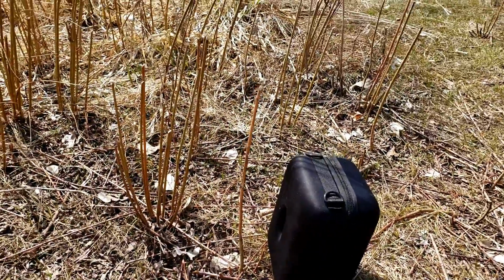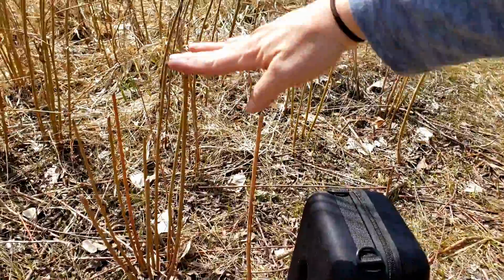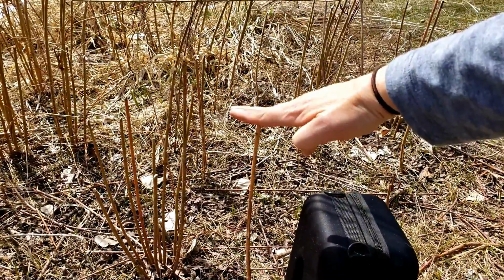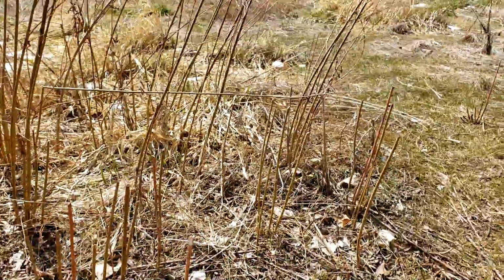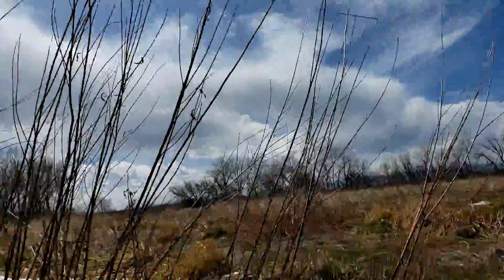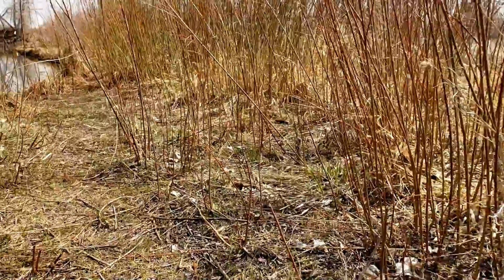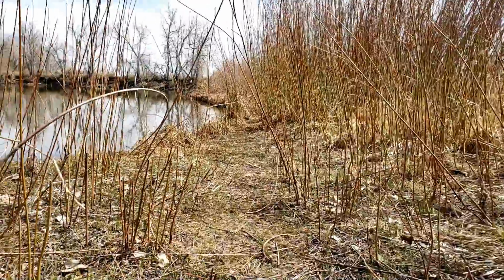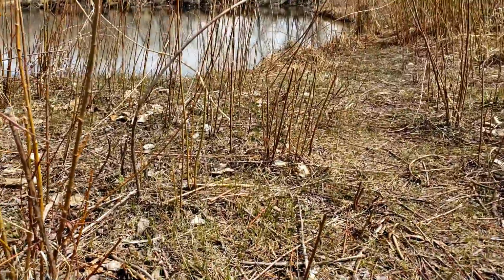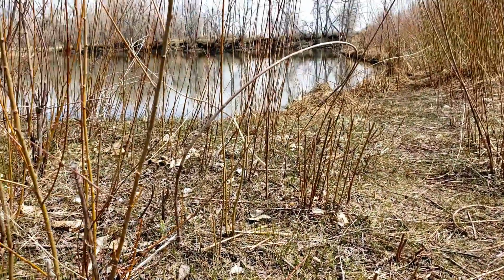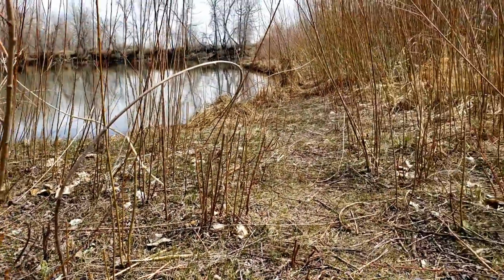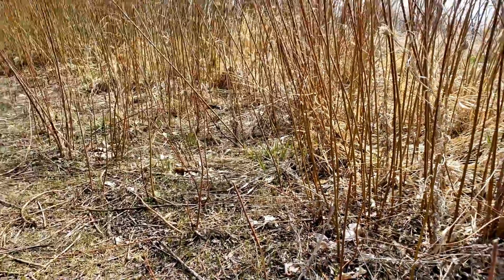Pretty short, clipped off about right here. Okay, and on down, there's the ground. Here's the rest of the willows. So, yeah, somebody's coming around here and just mowing these down as they come up, all clipped at about the same height. Gives you an idea that it's the same species that's been doing all this work.